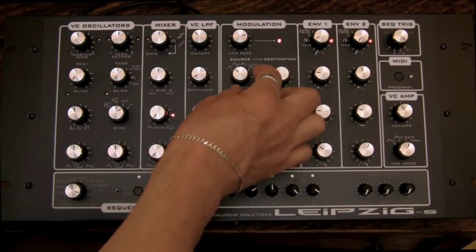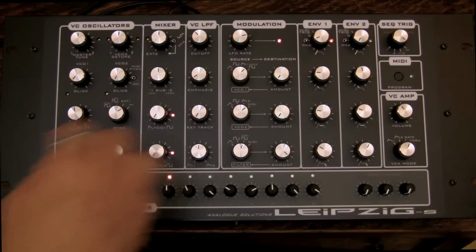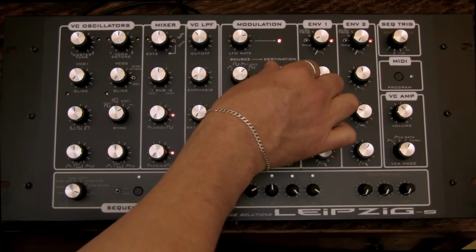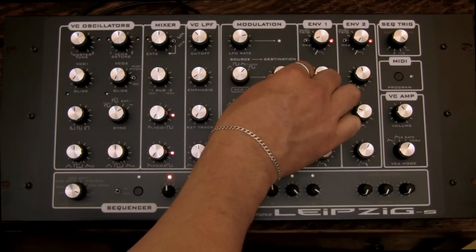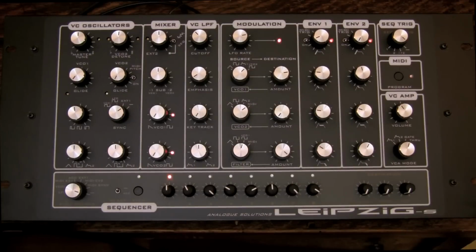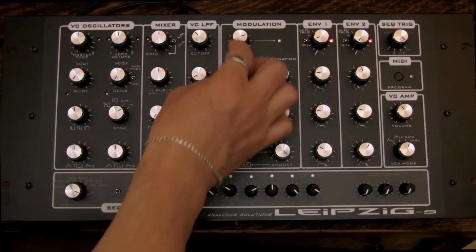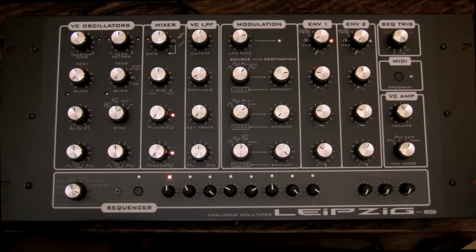But then if you start to modulate the pitch of VCO1 with VCO2, you start to get some sort of amplitude modulation sounds, which adds some incredible harmonic richness to a sound.